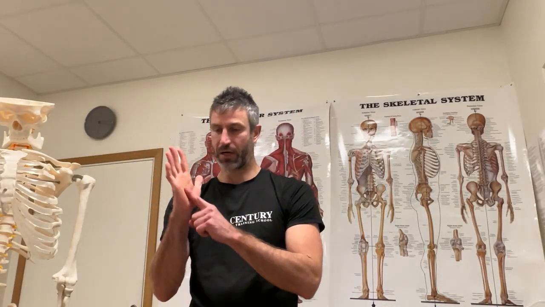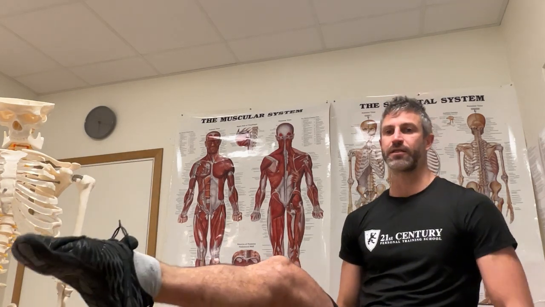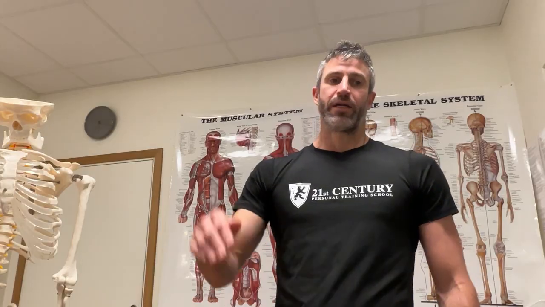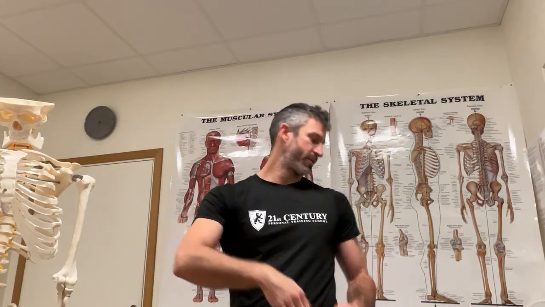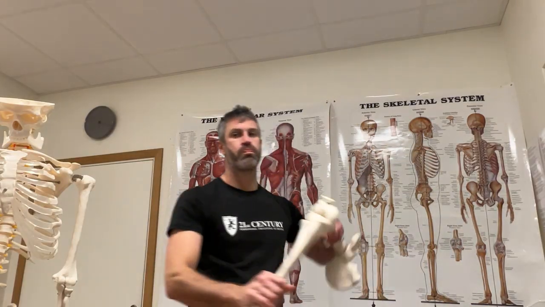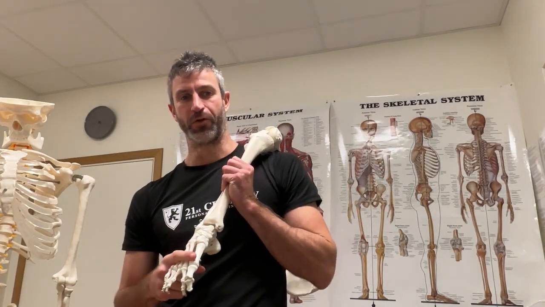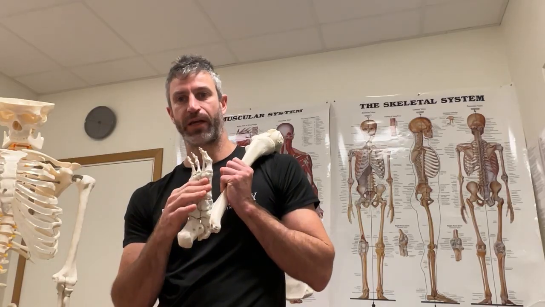Palmar flexion. So palmar, hand, palmar flexion. Okay, pulling it towards us. Plantar flexion is pushing the foot on the gas. So plantar, pushing your foot into the ground. And dorsiflexion, because the top of the foot here is called the dorsal part of the foot. So we dorsiflex the foot.